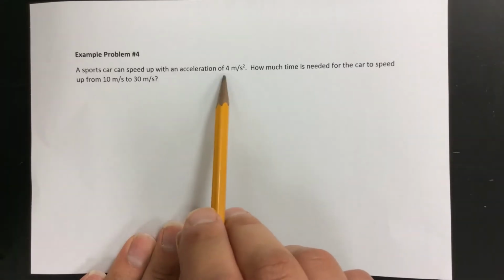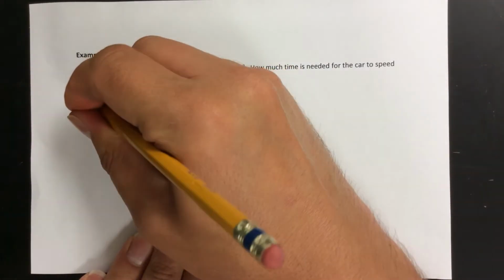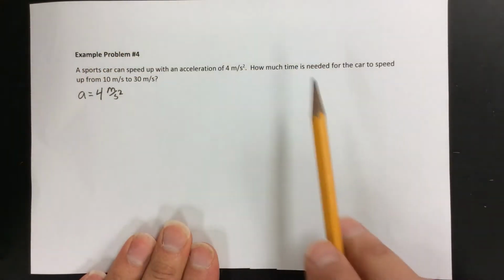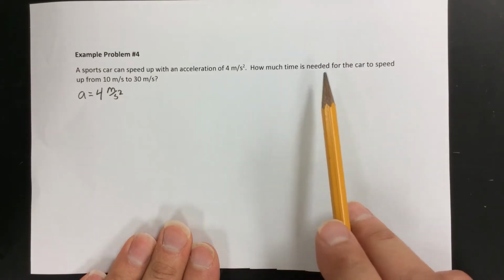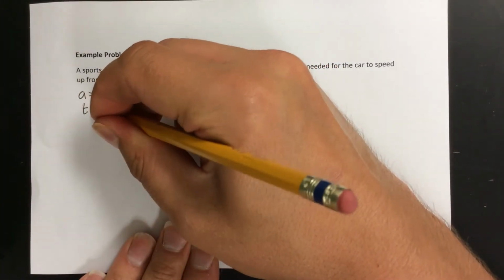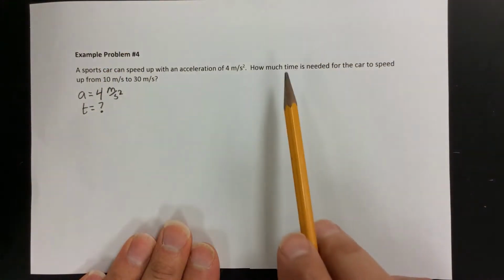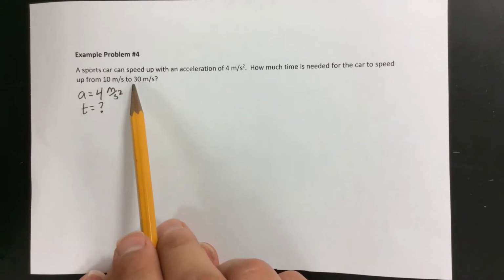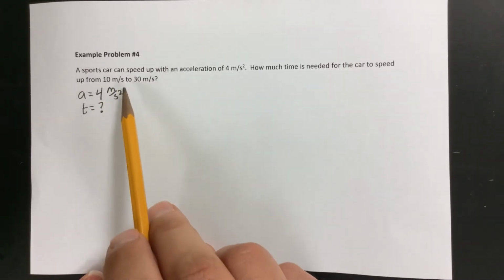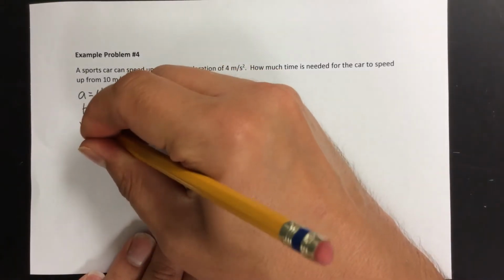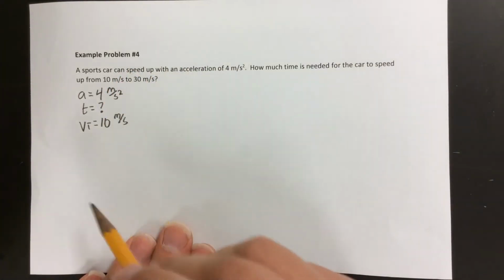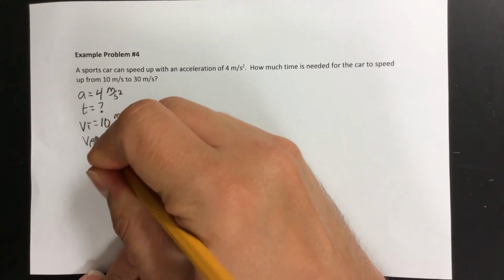So it says it has an acceleration of 4 meters per second squared. So that's our A. A is 4 meters per second squared. It asks how much time is needed. Well, that tells us our question mark is going to be T for time. And then it says needed for the car to speed up from 10 meters per second to 30 meters per second. Well, that means it's going 10 meters per second at the beginning of the problem. So that means our VI is going to be 10 meters per second. And then at the end, it's going 30 meters per second. So that will be our VF.